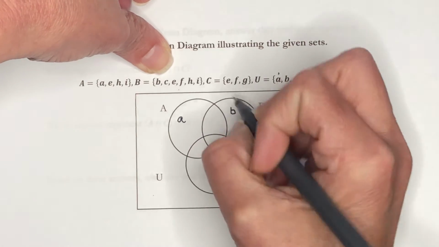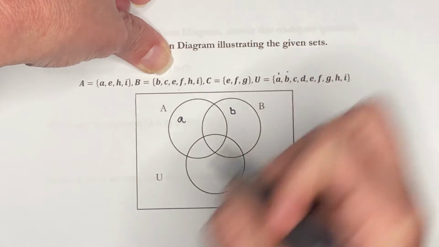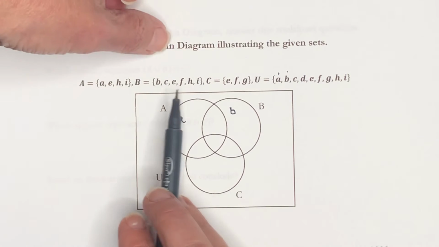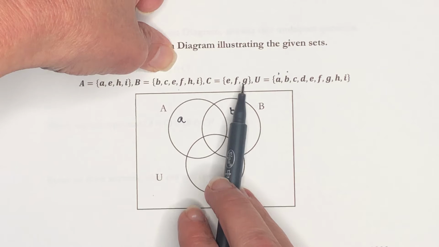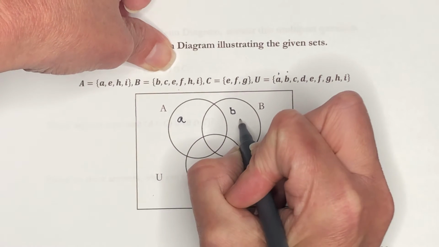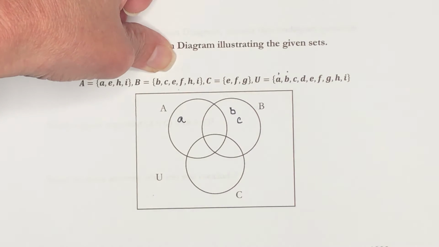So that would be right there. C is not in A, is in B, is not in C. So just like the B, C is also in this region.